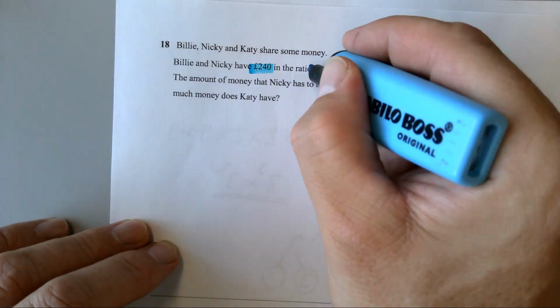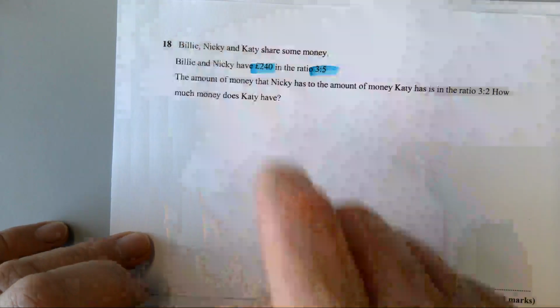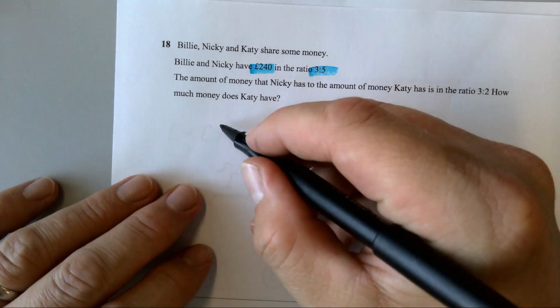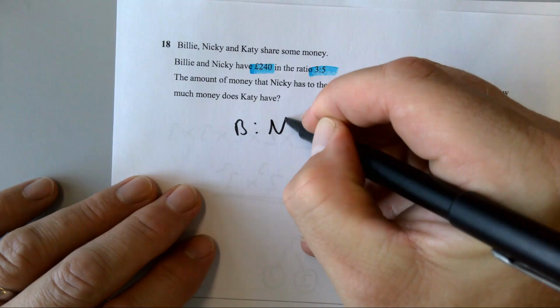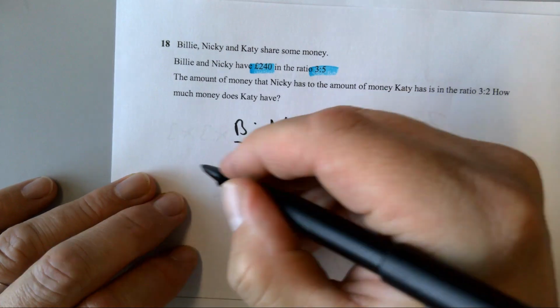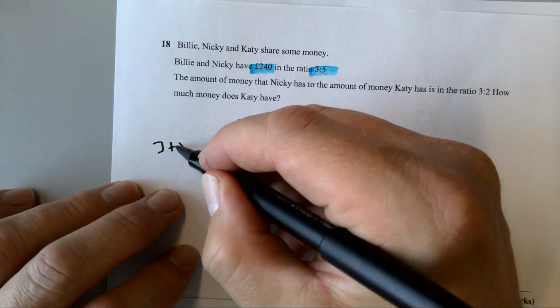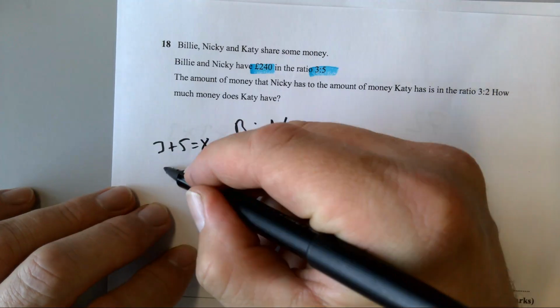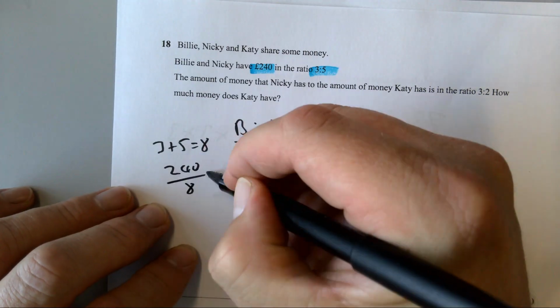So Billy and Nicky share in the ratio 3 to 5. So they've got 3 plus 5 is 8. 240 divided by 8 is going to be 30. So Billy's got 90, Nicky's got 150.